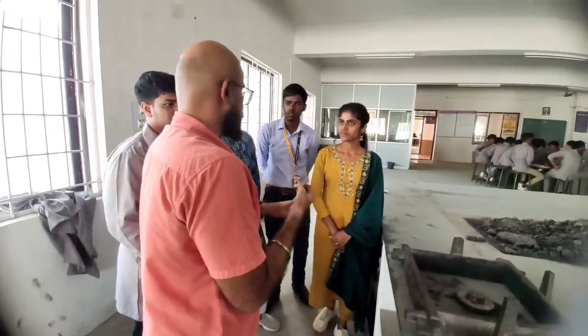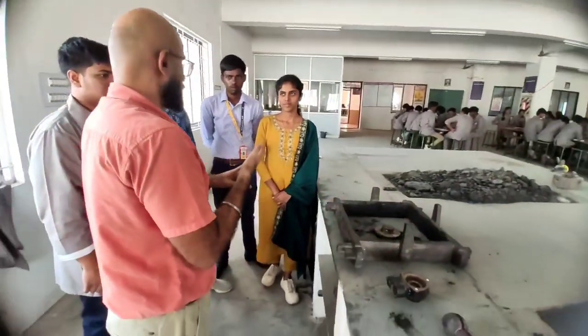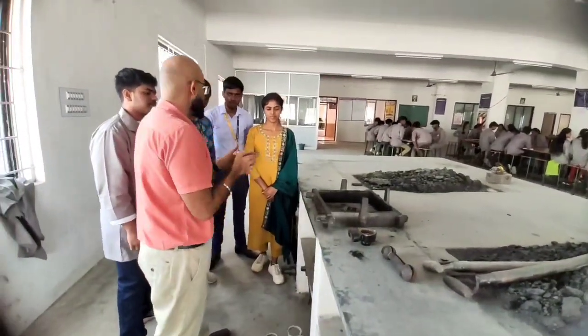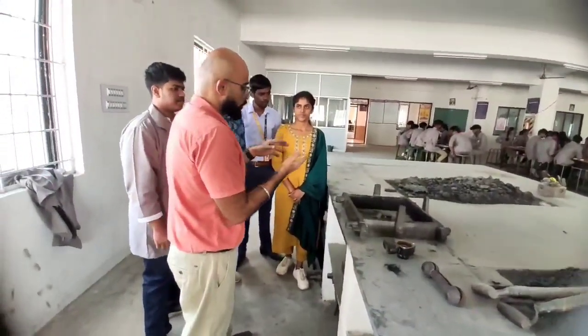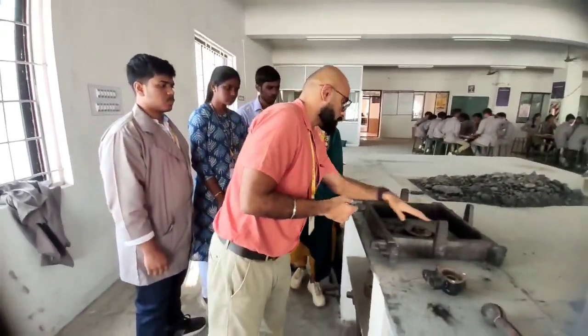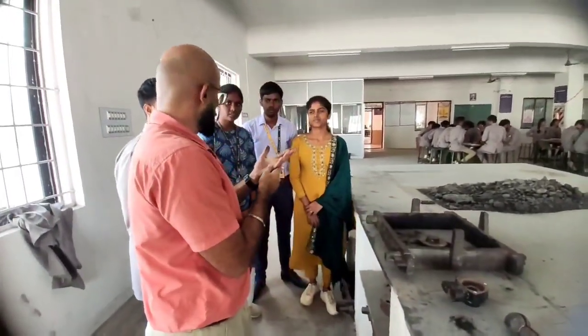It's charcoal. Charcoal gives the black color to the sand, and then there is clay. So it's a combination of different sands. Clay gives the moldability property. It holds everything together.